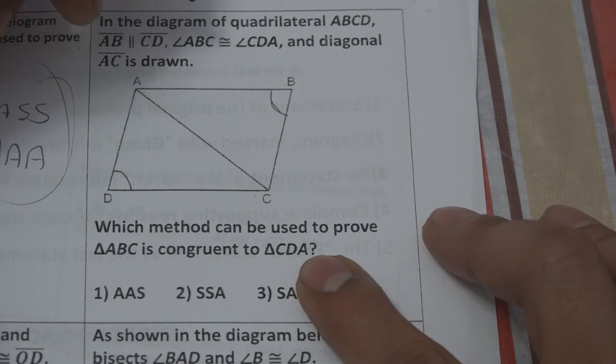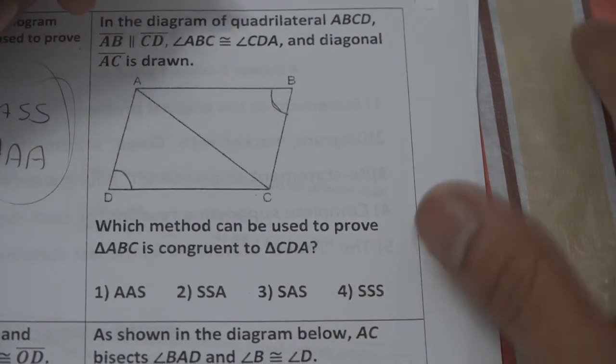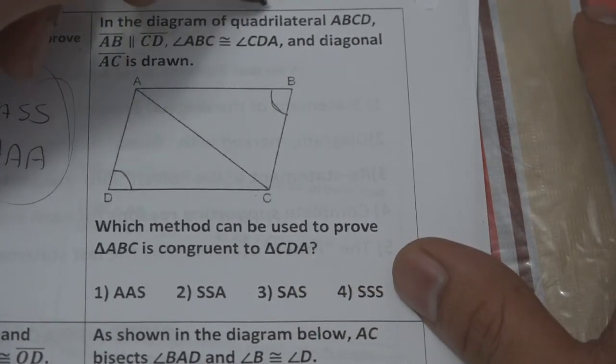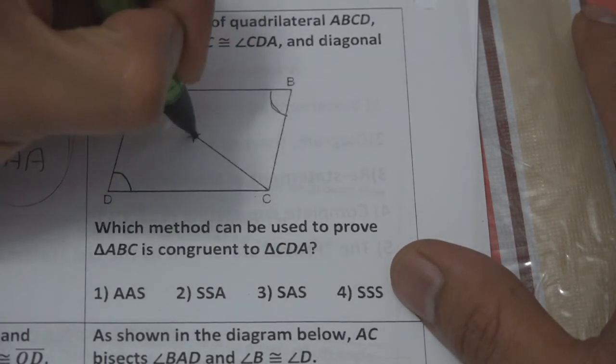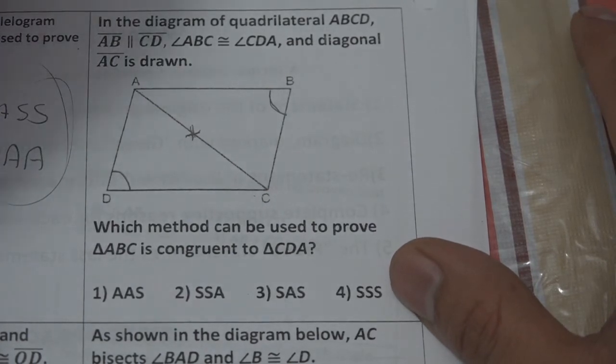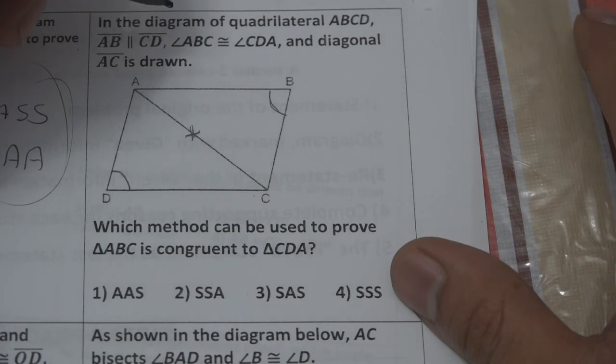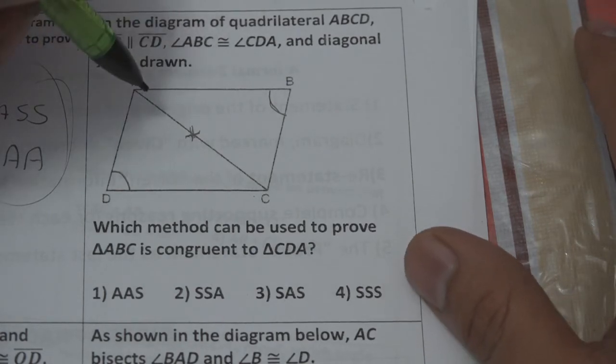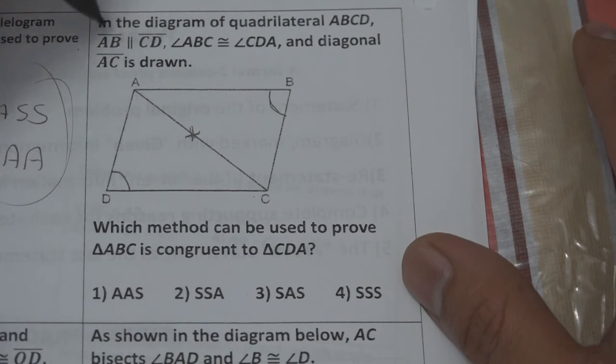Oh, sure. This is a quadrilateral. I know that this side is congruent to itself by the reflexive property. What else do I know? AB is parallel to CD.